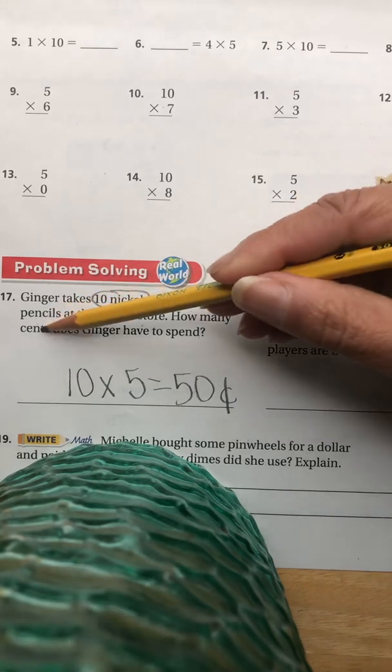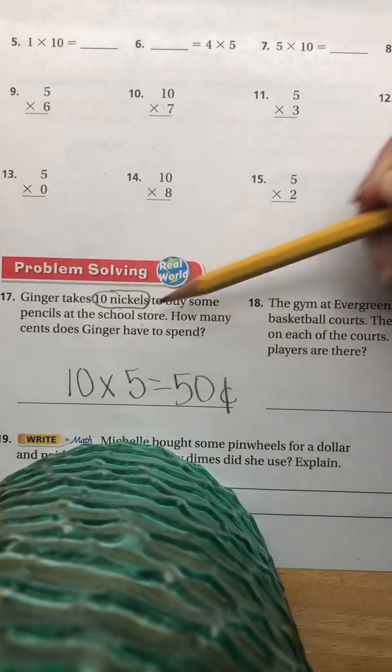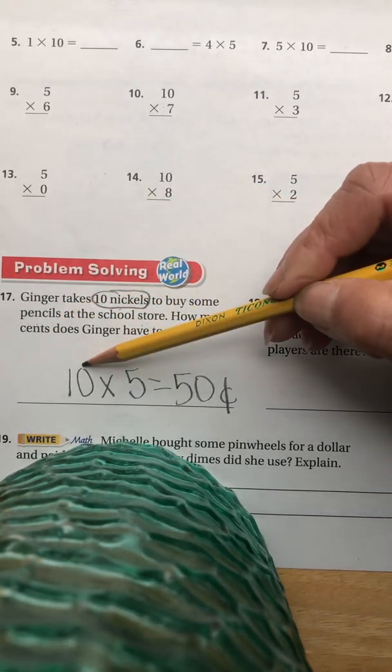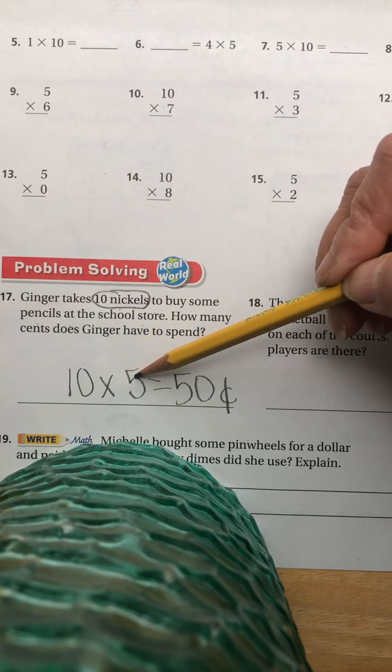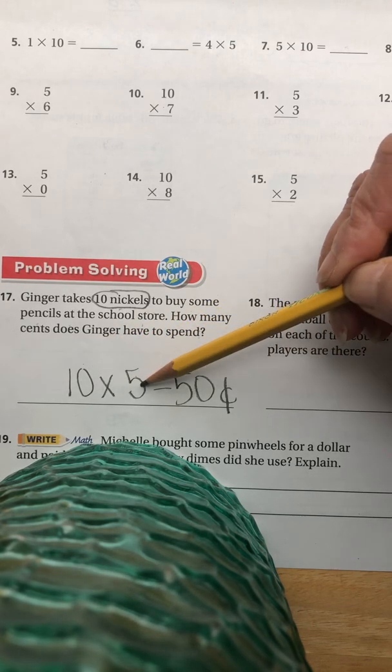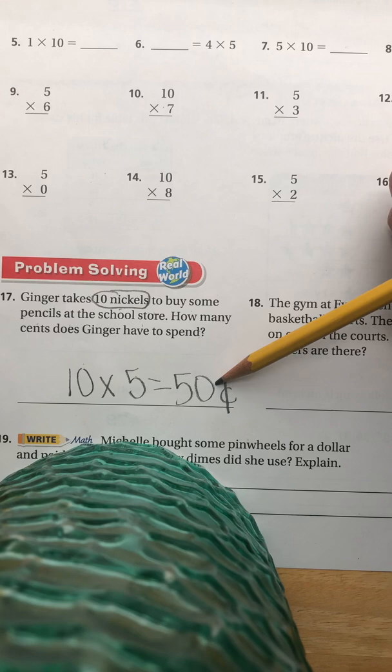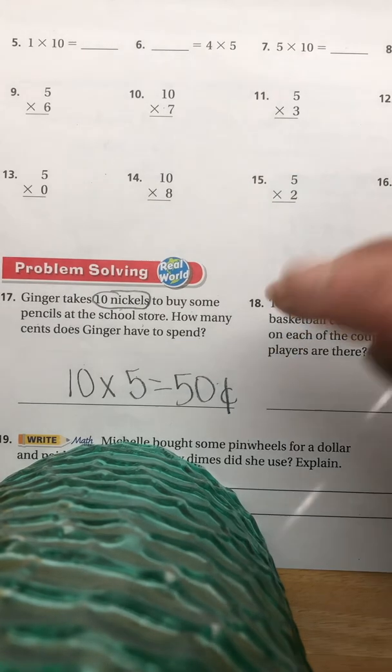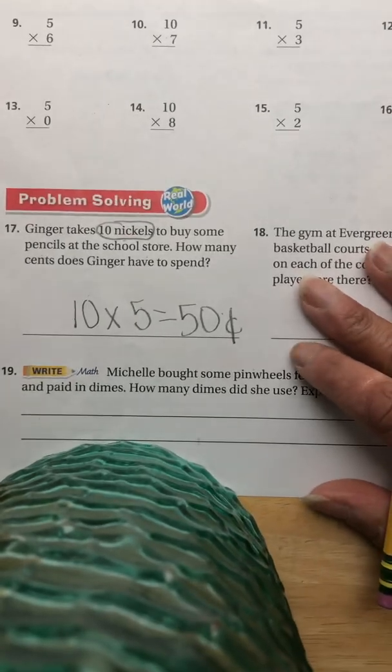So we've answered the question. How many cents does Ginger have to spend? 10 nickels. Each nickel is worth 5 cents. 10 times 5 equals 50 cents. So that's how much money Ginger has. All right, I'm not doing 18. Of course, I will do number 19.